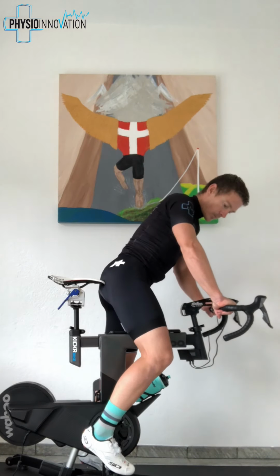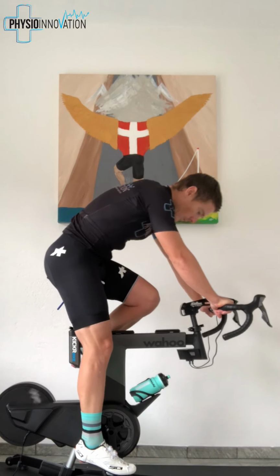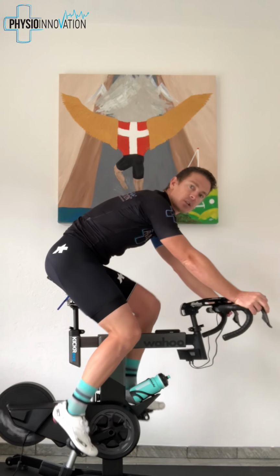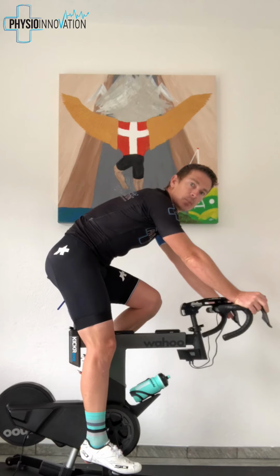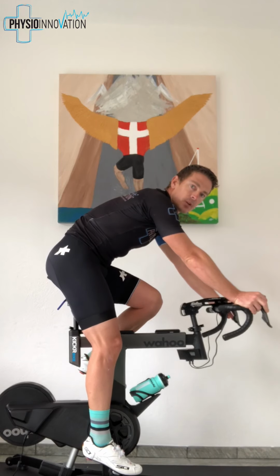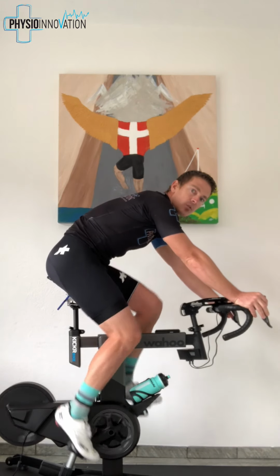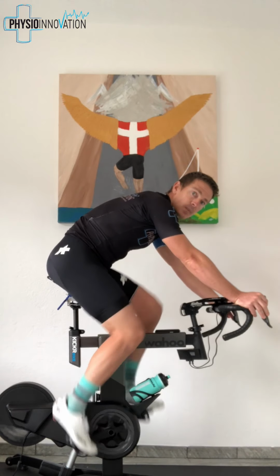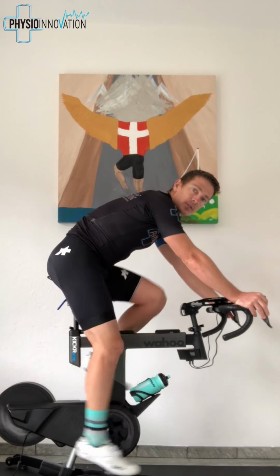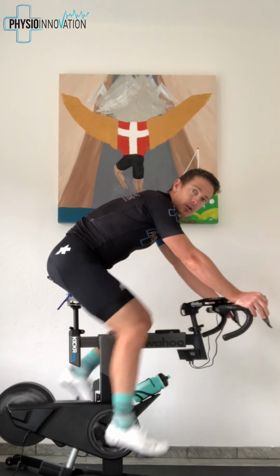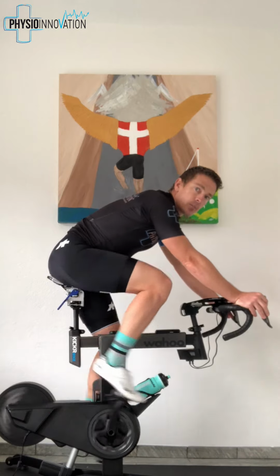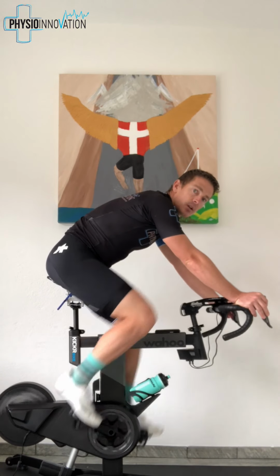So what we often see in a too high position is this quite steep foot, as you see my foot here in the bottom phase here of the stroke, and it actually keeps quite steep in the whole pedal range or pedal motion. So this is something that often happens, too high a position, and also the pelvis starts rocking around.